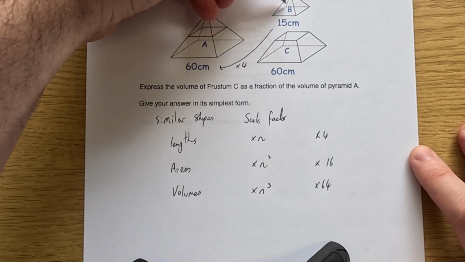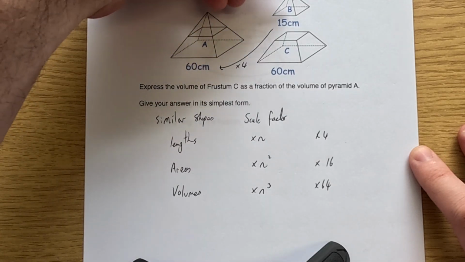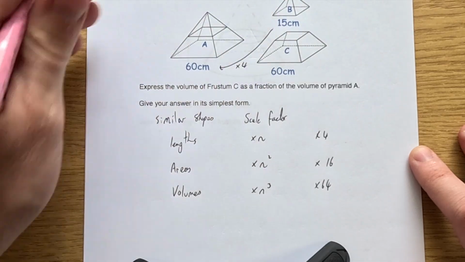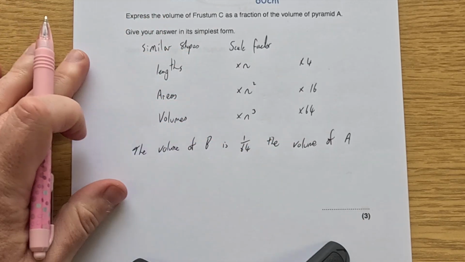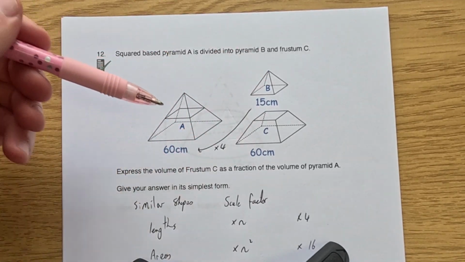So that means that the volume of this pyramid is 1/64th the volume of that one. If you wanted to find the volume of this pyramid, you would divide the volume of this one by 64. So let's write that down. I've just written down: the volume of B is 1/64th the volume of A. In other words, the volume of that pyramid is 1/64th the volume of this one.